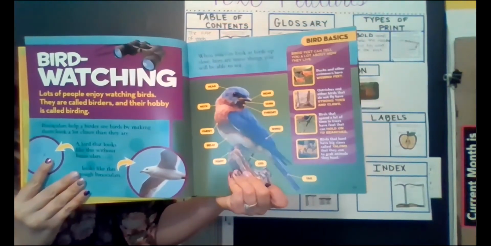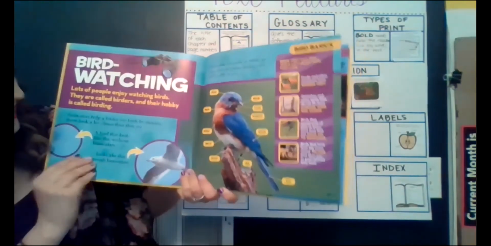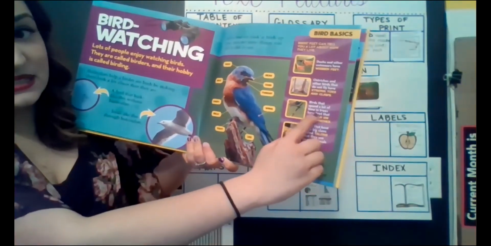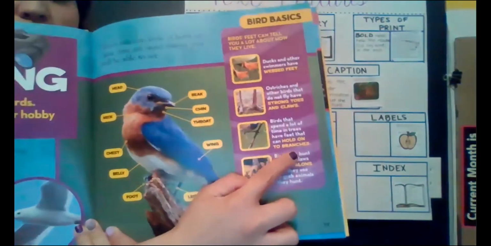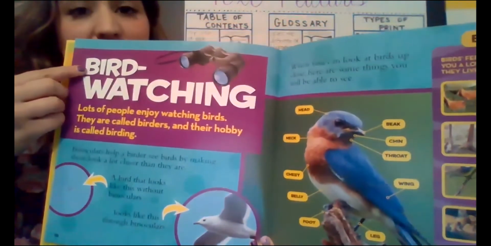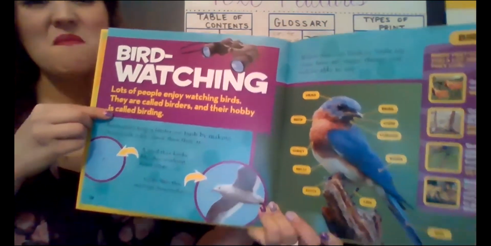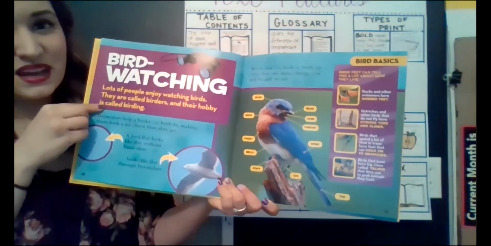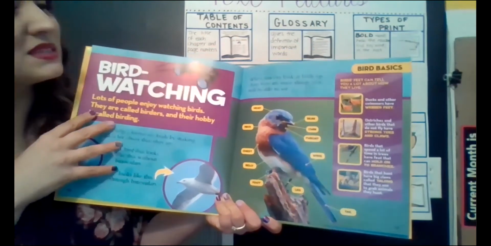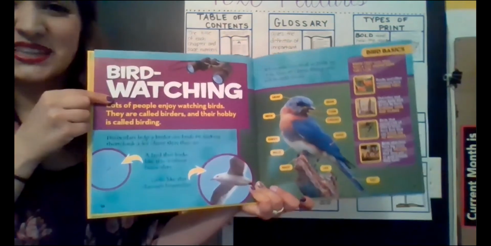And the first thing I noticed is on this page, we see a lot of the things we already talked about. I see photographs. I see captions, I see bold words, and I see colored words. So all those things that we studied yesterday are still coming through in these pages, but I noticed something special about these bold words.